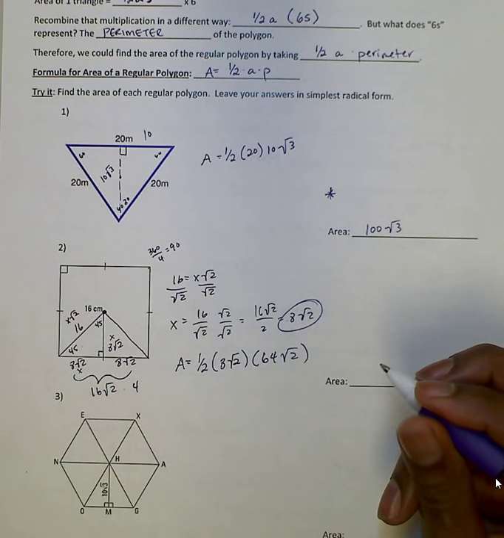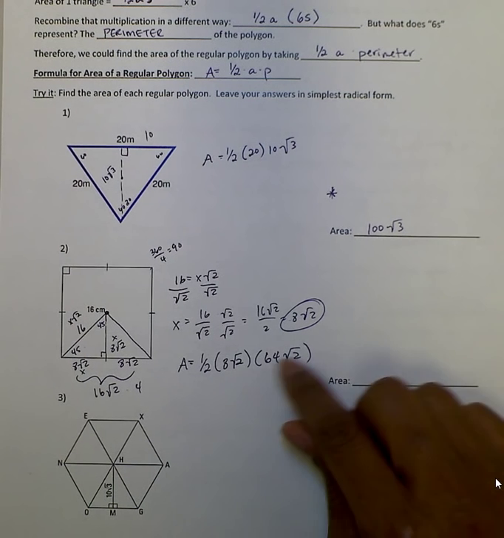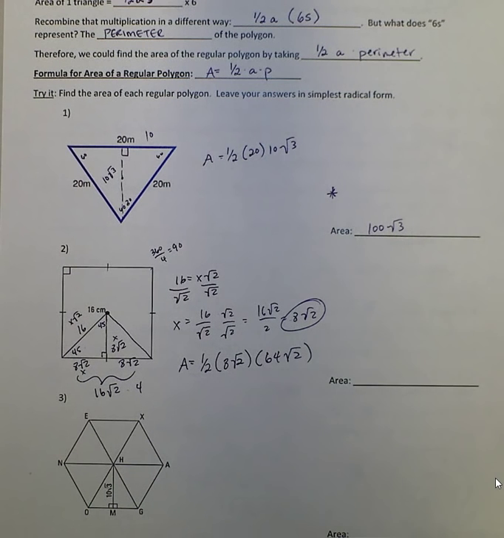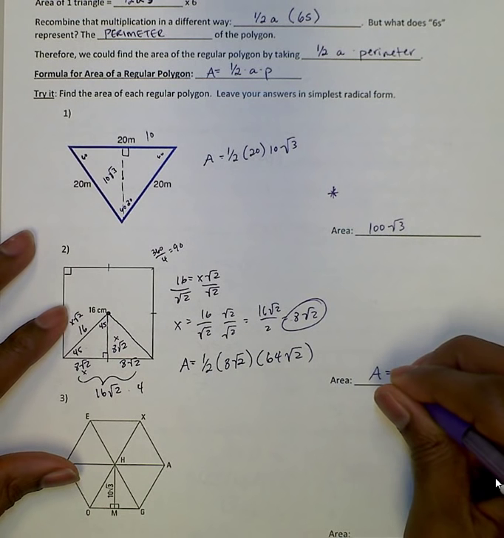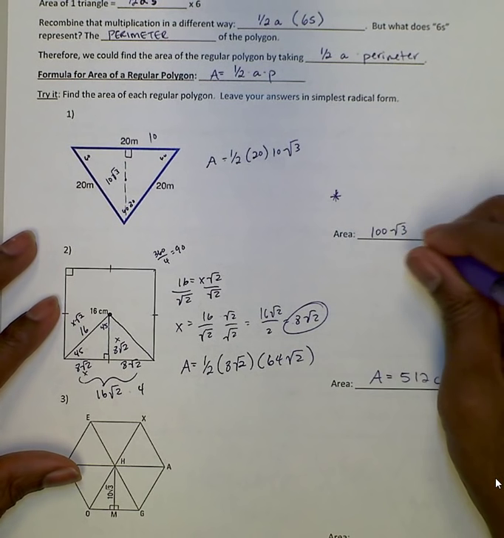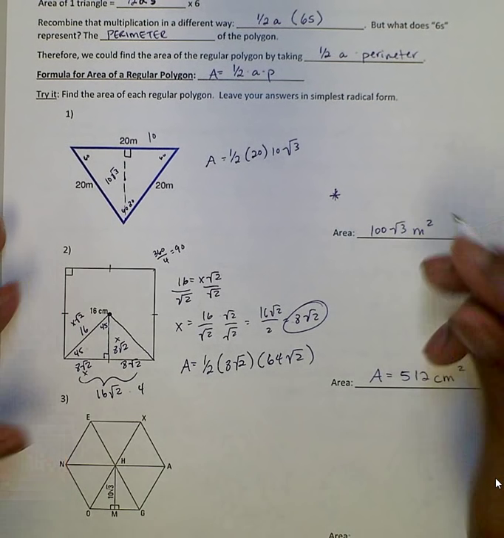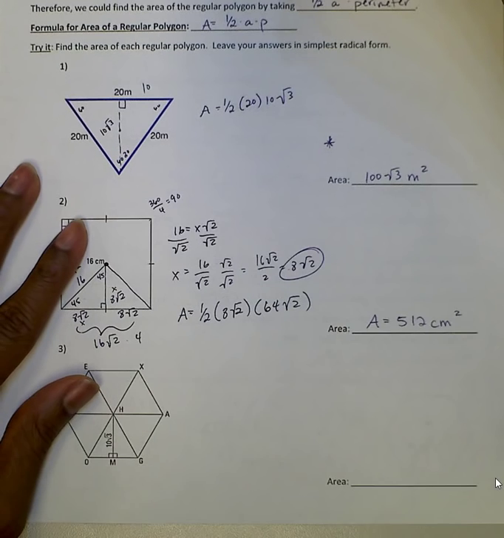And so now I just multiply through. 8 times 64, times 2, because radical 2 times radical 2 is 2, divided by 2. So 512. This area will be 512 centimeters squared. Got my units there.